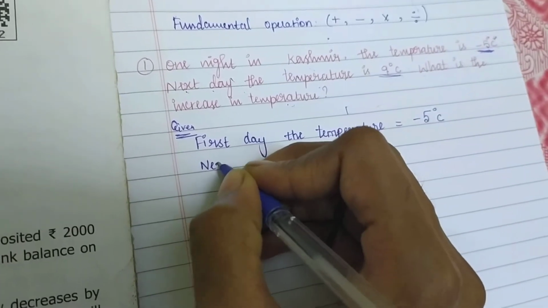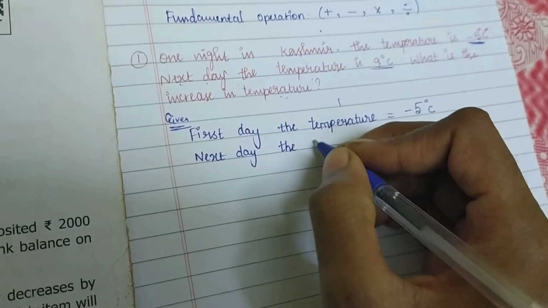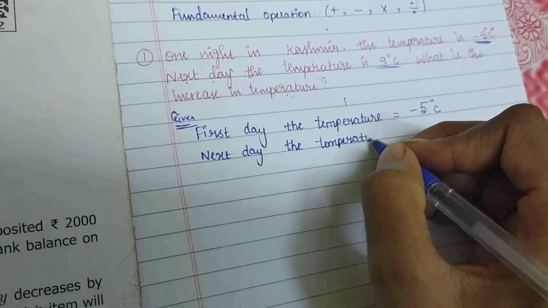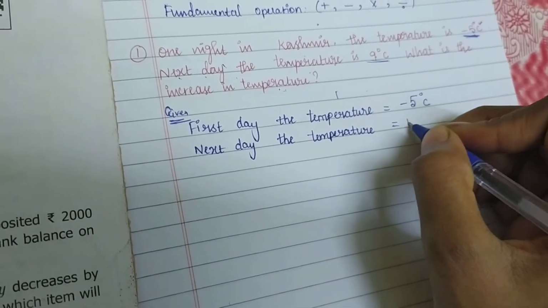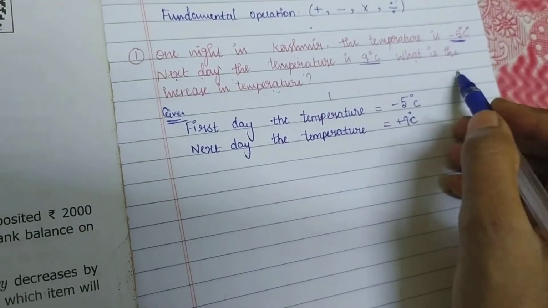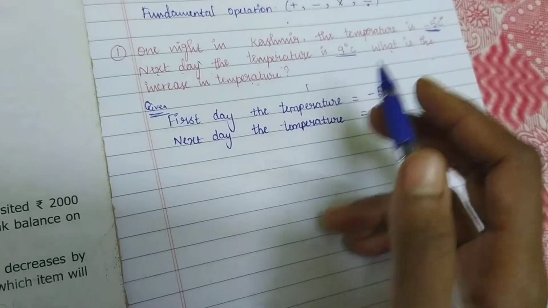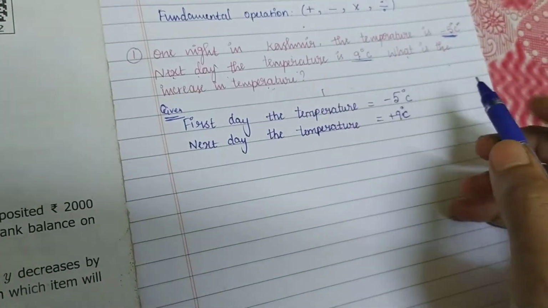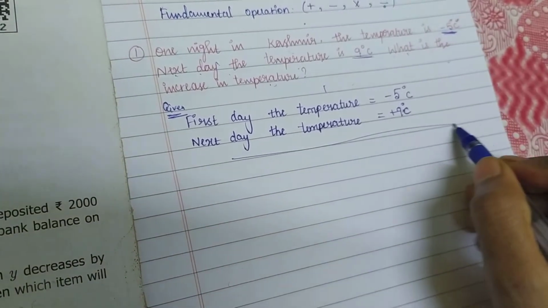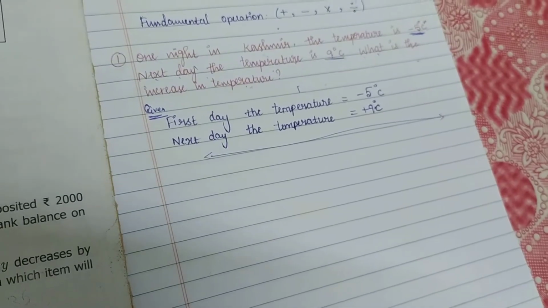Next day the temperature is positive 9 degrees Celsius. What is the increase in temperature? If you are finding an increase in temperature, you can use a number line. For your understanding and convenience I am writing it.